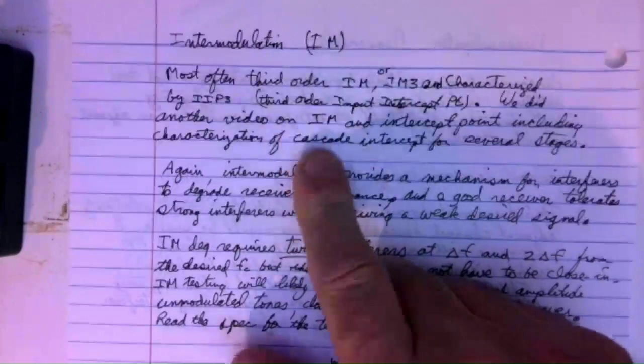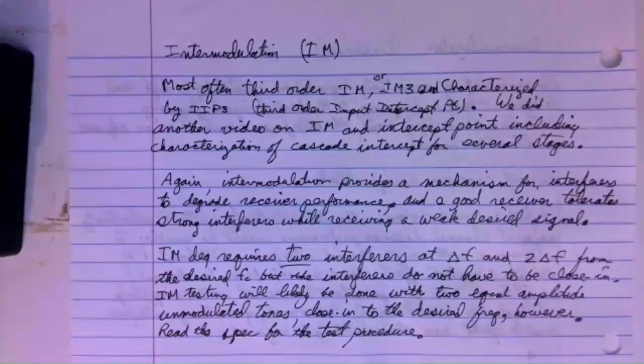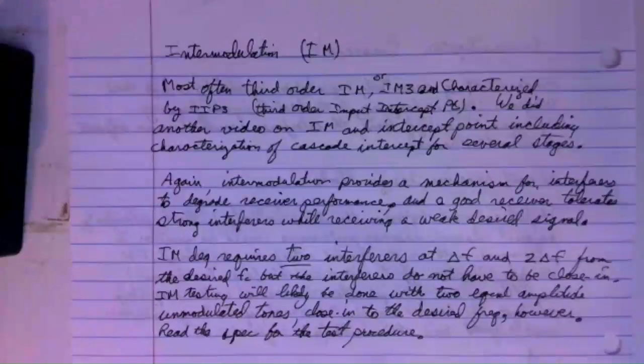Of course, we did a video on what is IM and how do you characterize it. Again, it's caused by imperfections in amplifiers and mixers, and the fact that the transfer function is not a straight line like it's supposed to be. It's got a little curvature to it, which leads to distortion, and one of the things that happens when you have distortion is intermodulation. So again, intermodulation provides a mechanism for interferers to degrade your received performance.